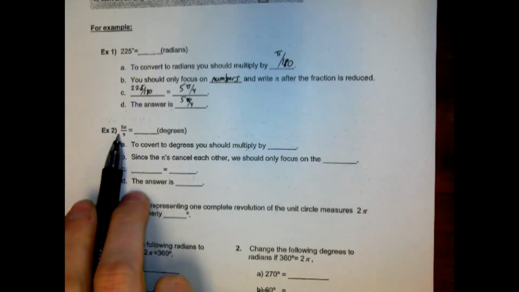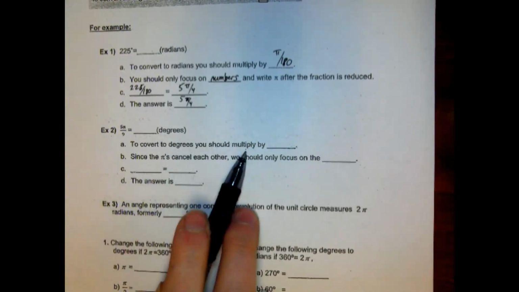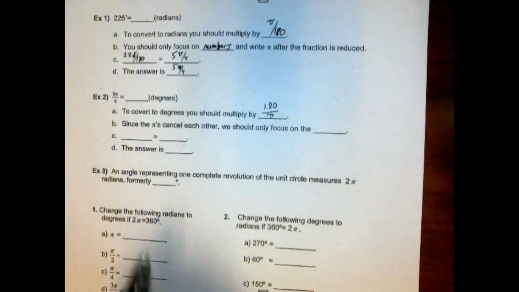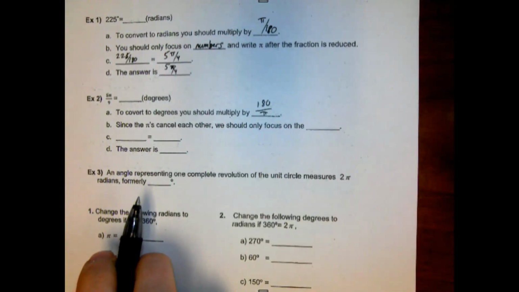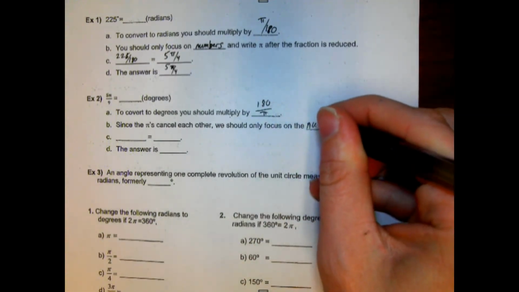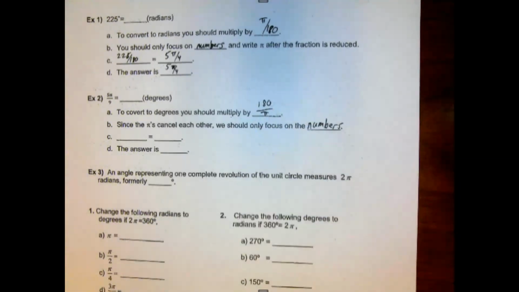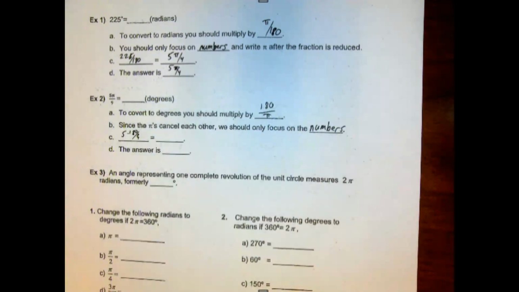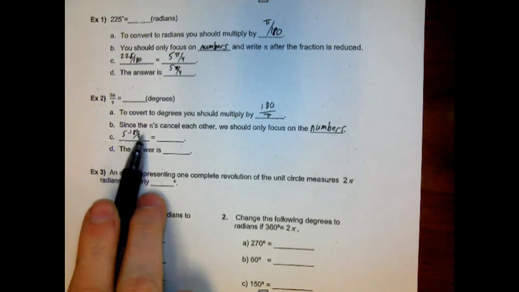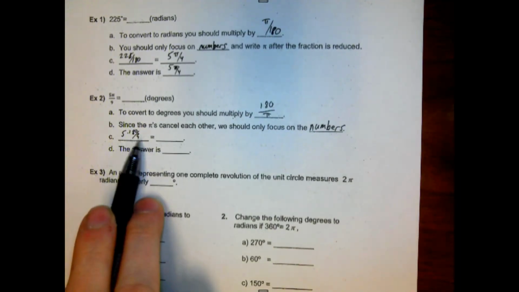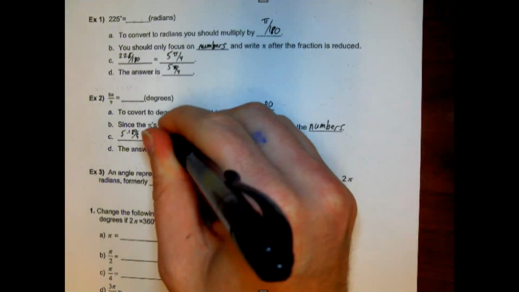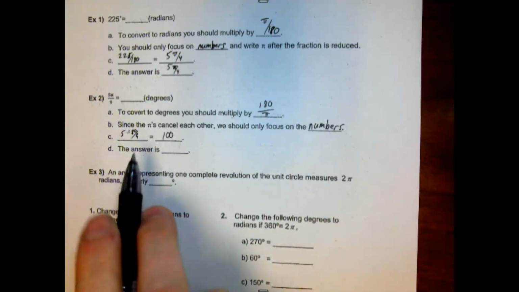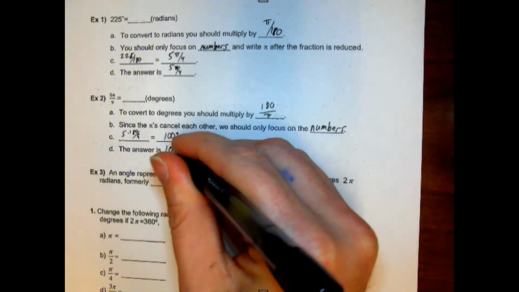Now let's convert 5 pi over 9 radians to degrees. To convert to degrees, you should multiply by 180 over pi. Since the pi's cancel each other, we should only focus on the numbers again. So it's going to be 5 times 180 divided by 9. And you can do that in whatever order. So if we know that 180 divided by 9 is 20, then we can do that first. And then 20 times 5 is 100. And then 5 pi over 9 and 180 over pi, this pi and this pi cancel out, like we said. So it's just going to be 100 degrees. So the answer is 100 degrees.